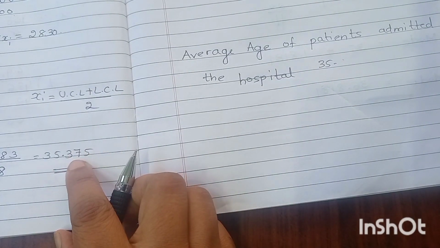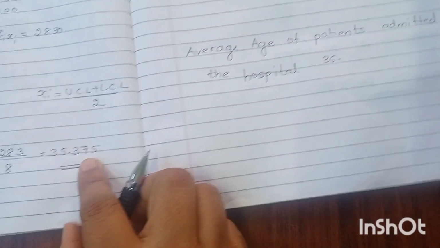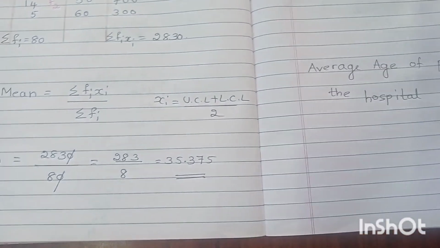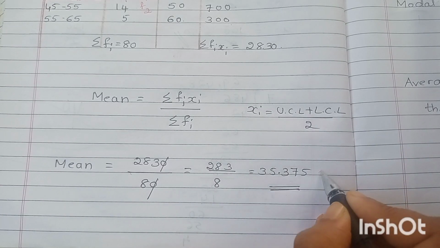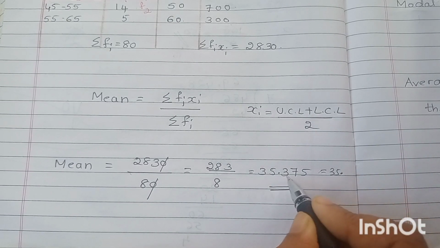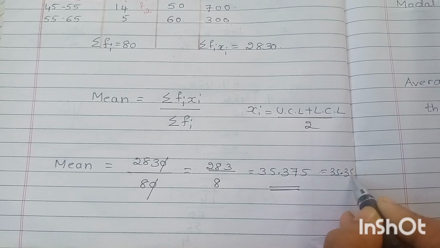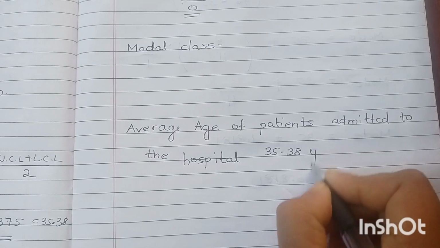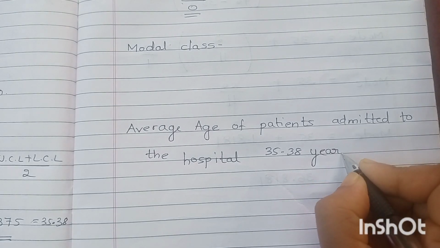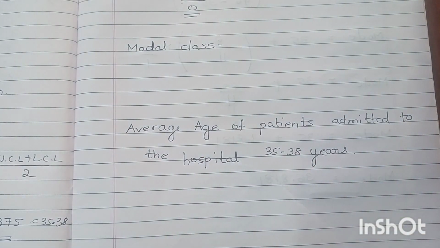We can round it up to 35.38. Therefore, we can write 35.38 years. This is the mean. We are writing the interpretation for mean.